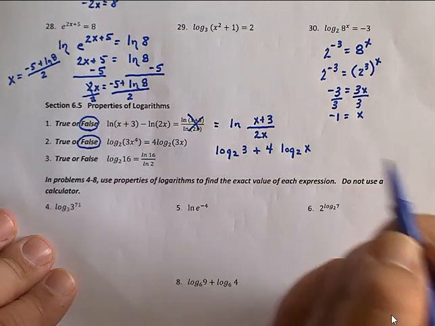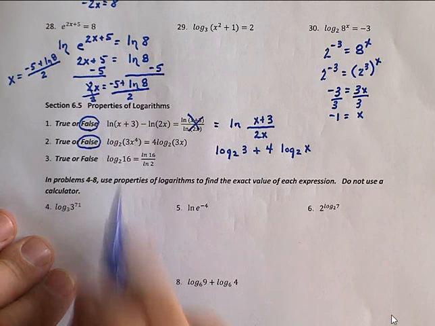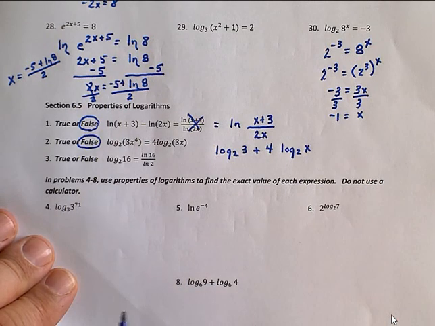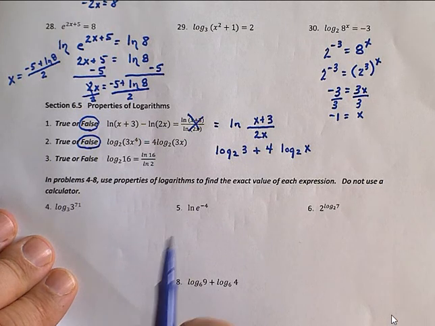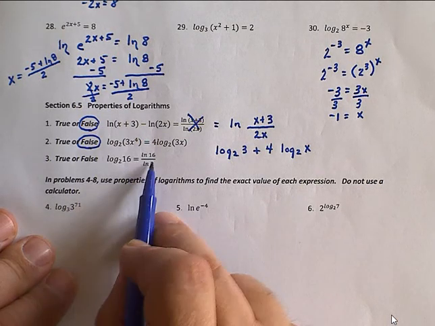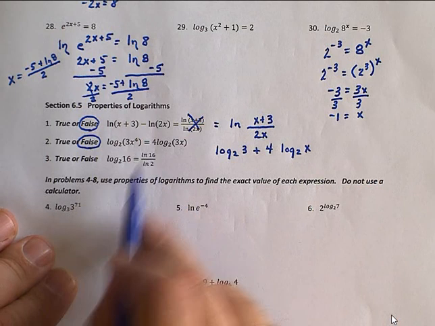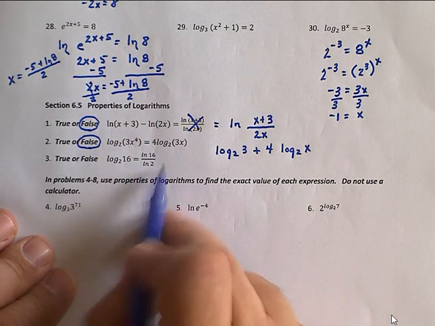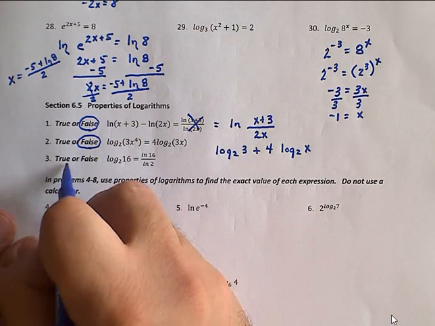Okay. Number 3, they're using the change of base formula. They use natural logs. They put the 16 on top and the 2 on the bottom. That one will work. Okay, that's a true statement.